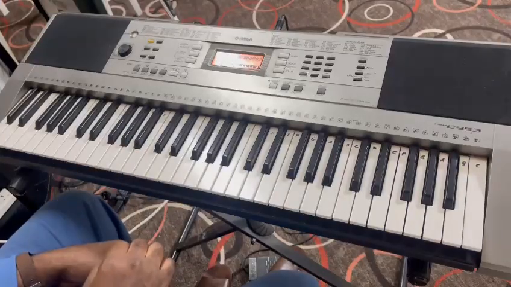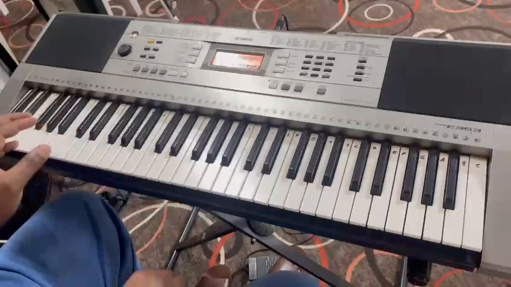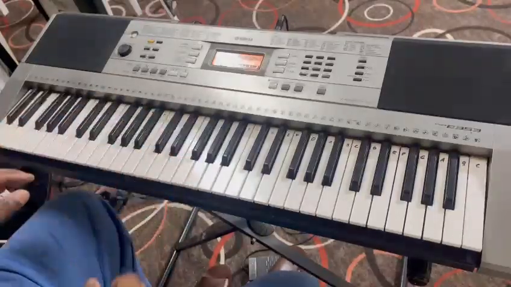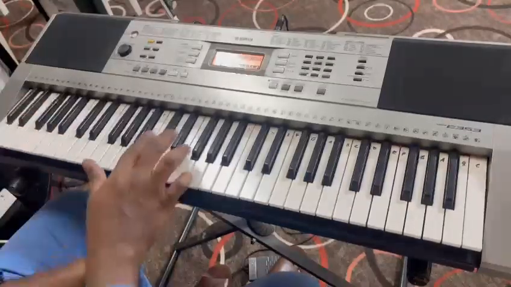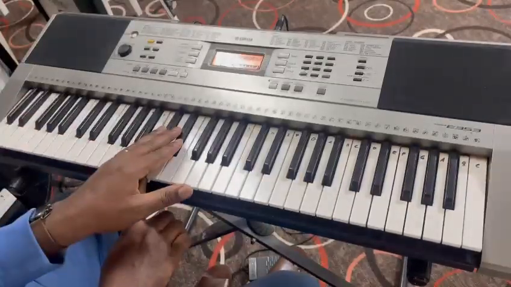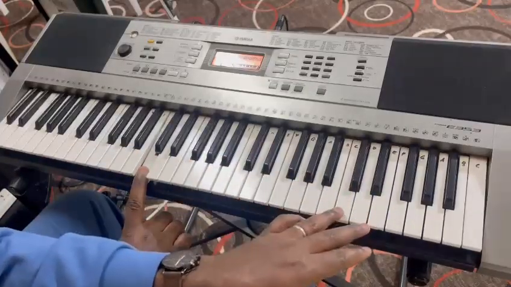So let's name it now. We are going to start from the middle C. We have 5 octaves, so the middle C will be the third C. So 2 black keys here, C, C, C. This is the third C, this is the fourth C, and this is the fifth C.